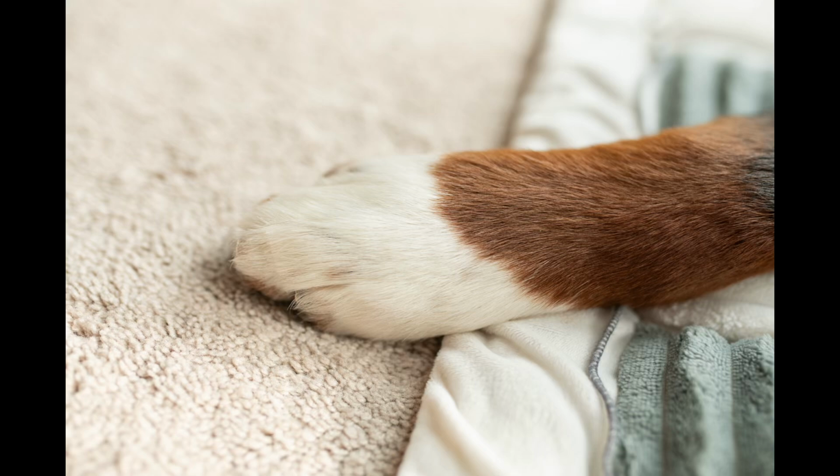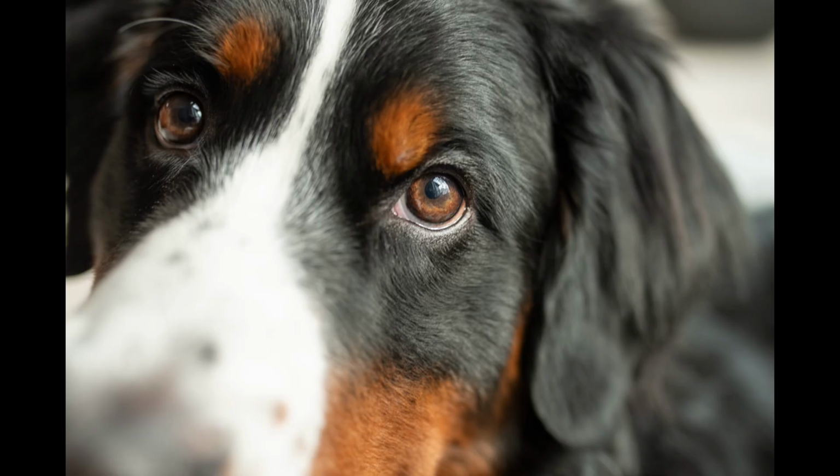So here are some of those close-up shots, and they are some of my favorites. I love these little details, the paws, and particularly the eye. It just gives a really nice artistic look to my gallery.